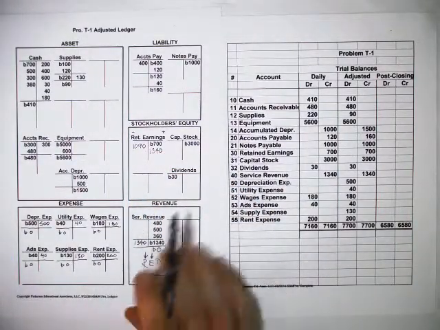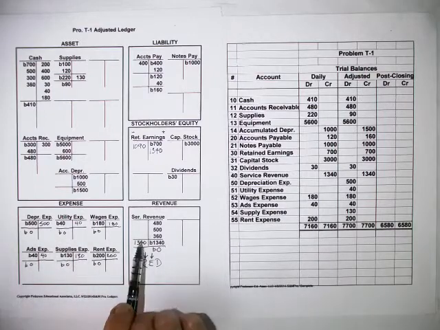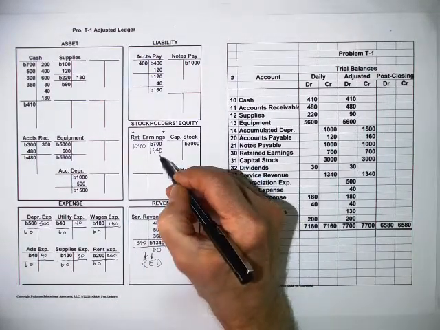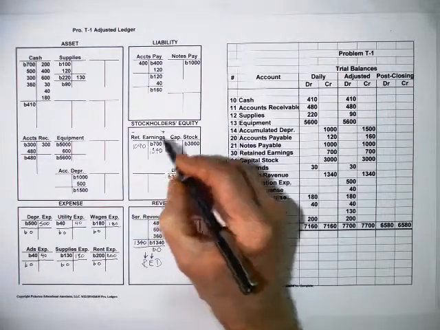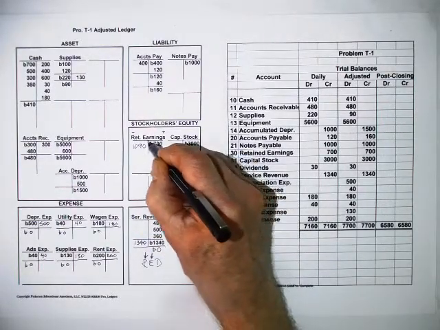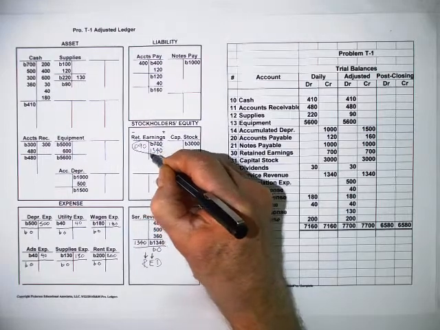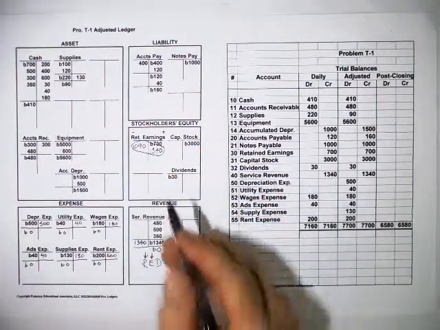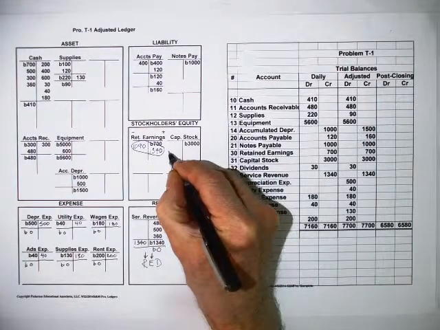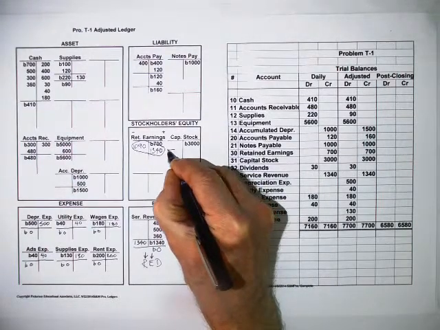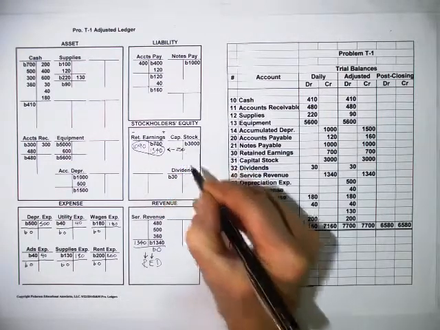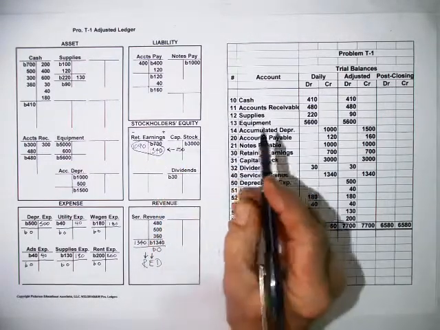Now they're both at zero balances, and we've transferred the numbers. This represents the revenue. This represents the expenses. Now, when you combine these 2 numbers together, you'll discover that what you've done is transferred the net income into the retained earnings like you did in the statement of changes. So this has added the $250 to retained earnings, which is the net income.